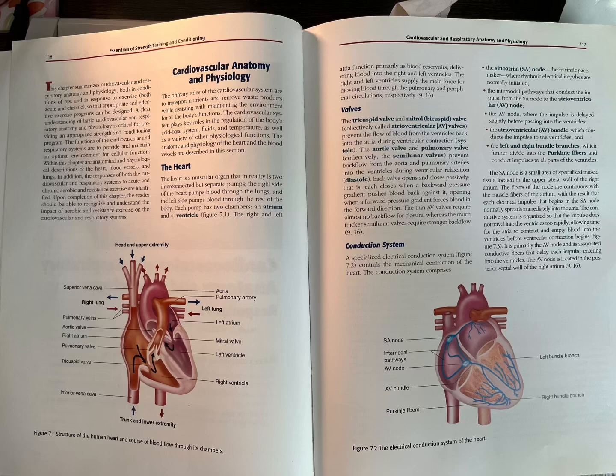The conduction system comprises the sinoatrial node, SA node, the intrinsic pacemaker, where rhythmic electrical impulses are normally initiated; the internodal pathways that conduct the impulse from the SA node to the atrioventricular AV node; the AV node, where the impulse is delayed slightly before passing into the ventricles; the atrioventricular AV bundle, which conducts the impulse to the ventricles; and the left and right bundle branches, which further divide into the Purkinje fibers and conduct impulses to all parts of the ventricles.